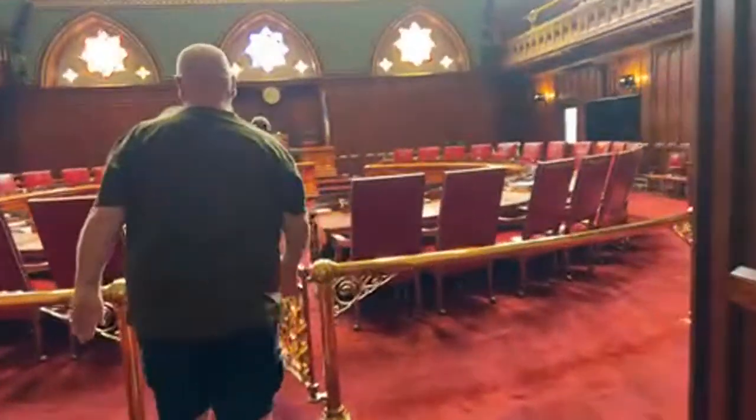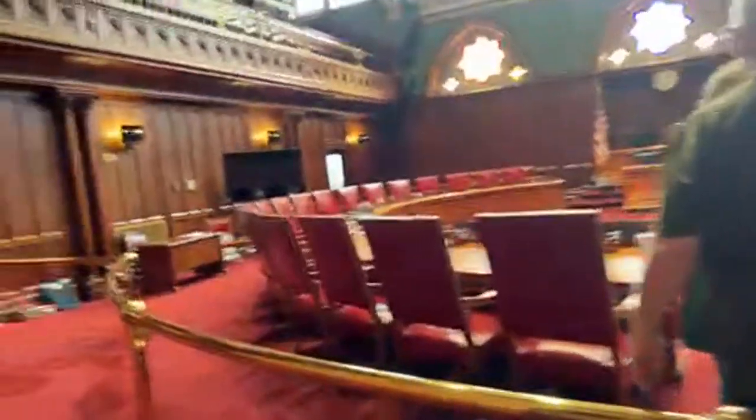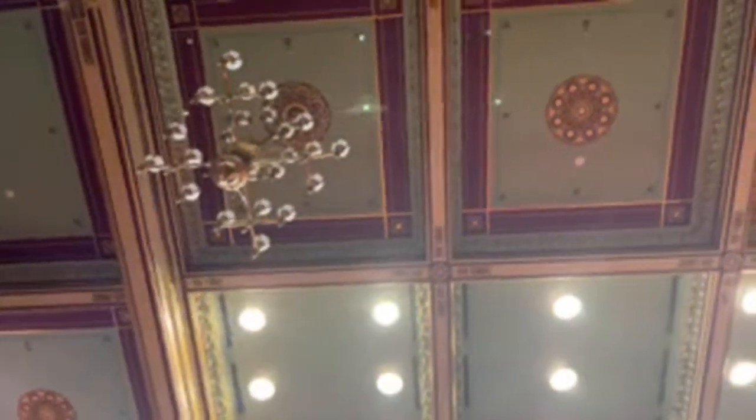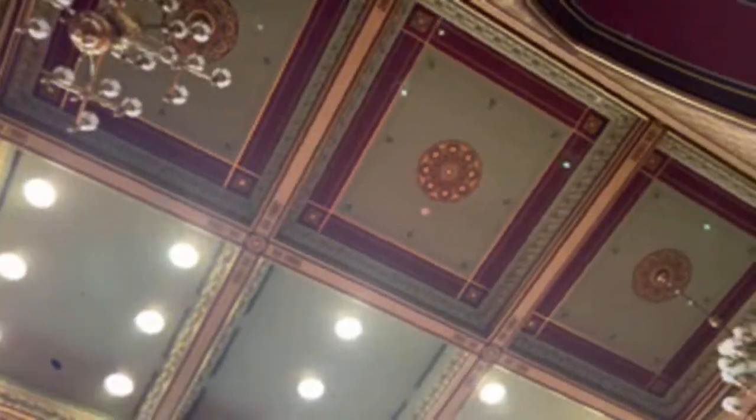Wow, it just gets better and better. As I said upstairs, this was the state library. It was converted into the Senate by 1913. And today we consider it more of a renovation than a restoration.